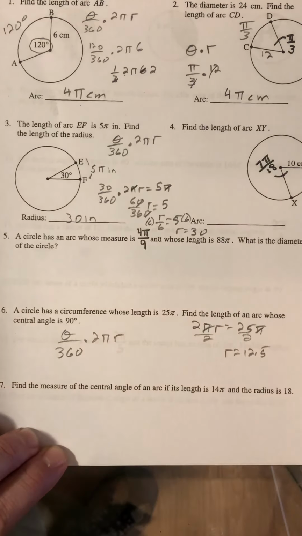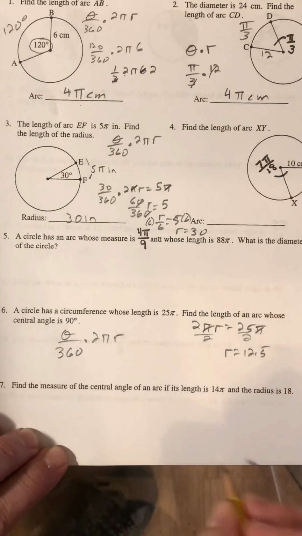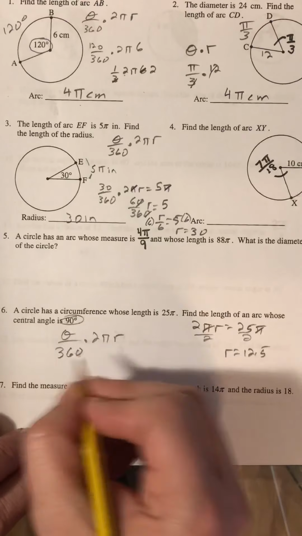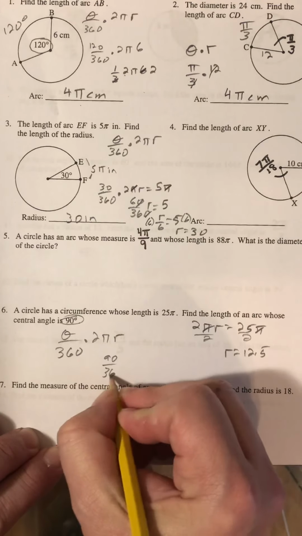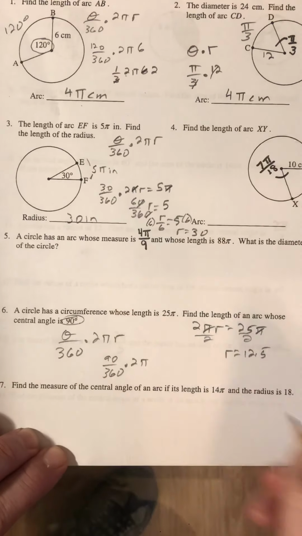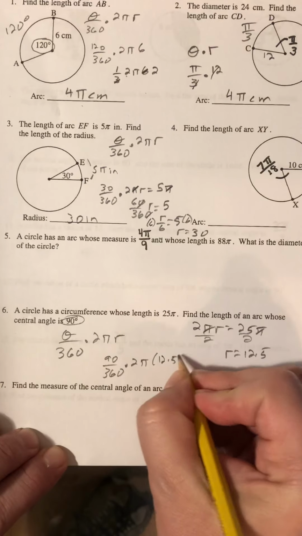So if I'm trying to find the length of the arc, and I know the central angle is 90, that'd be the same as the arc. So it'd be 90 over 360 times 2 pi times 12.5.